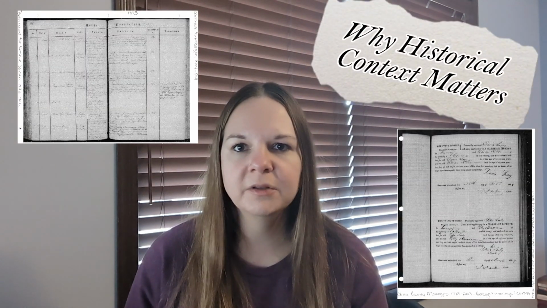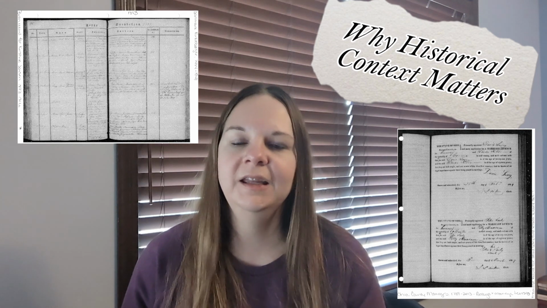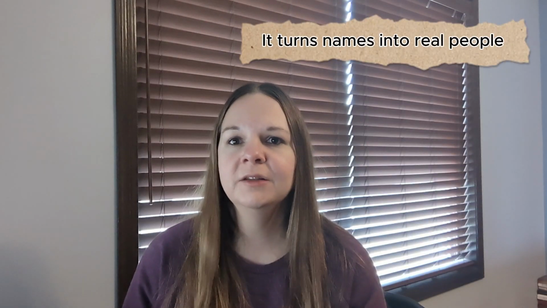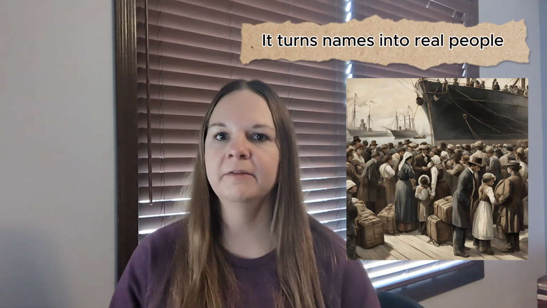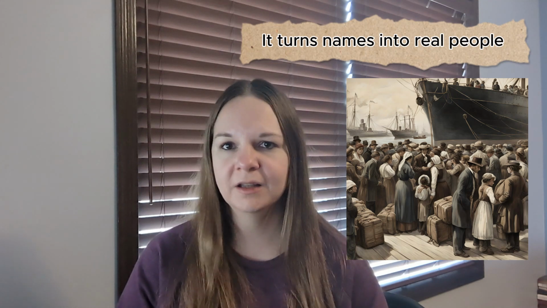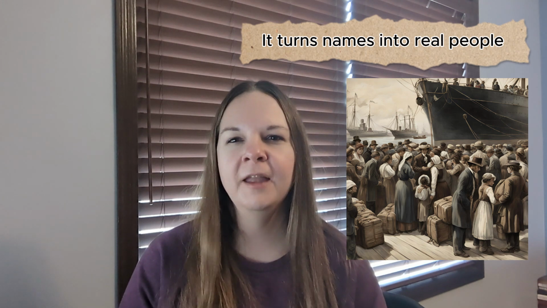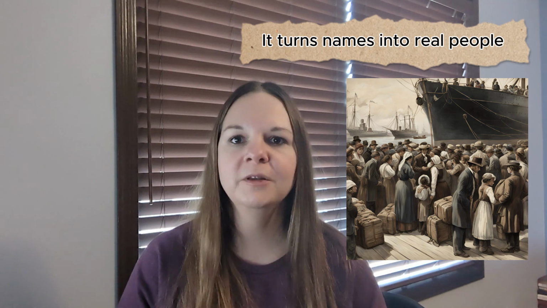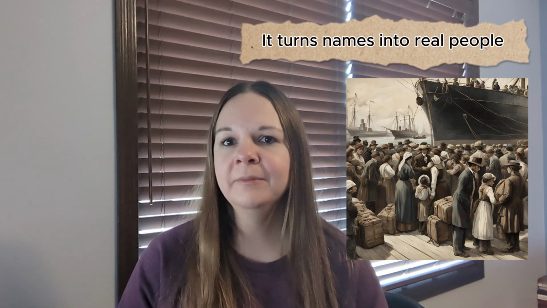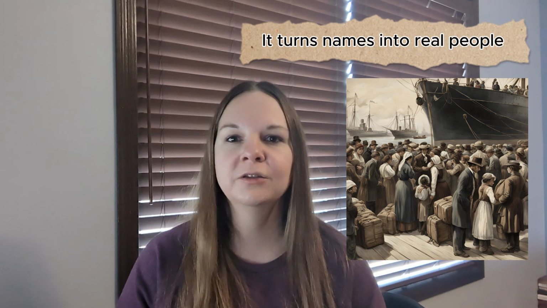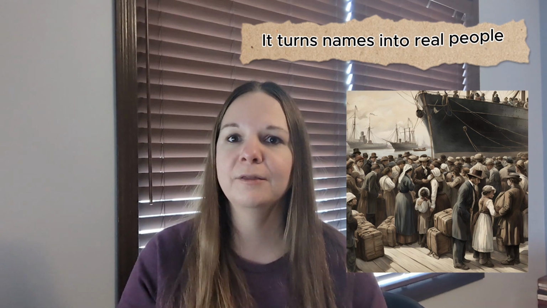Have you ever looked at an old document and wondered about the stories it holds? Historical context is the key to unlocking those hidden stories and truly bringing your ancestors to life. Historical context turns names into real people. Take a ship's manifest, for example. It's not just a list of names. It's a window into a family's desperate escape from famine or war, a journey of hope and survival. Now suddenly that name isn't just a record. It's a person with dreams, fears, and a story that shaped your family's path.